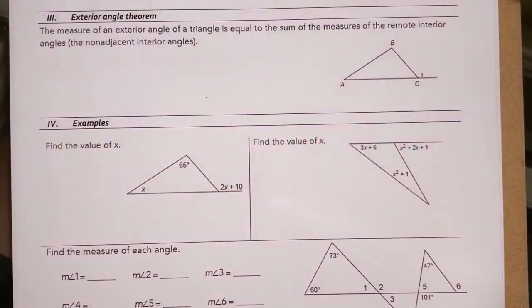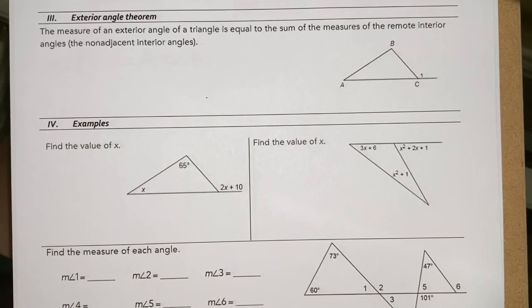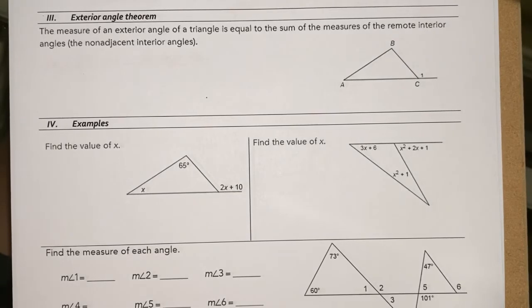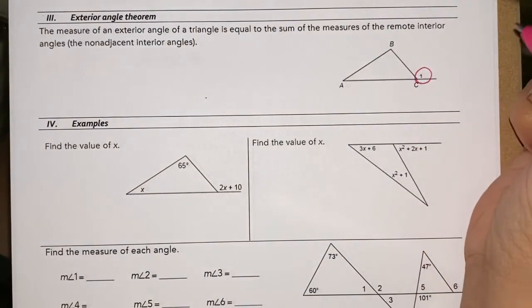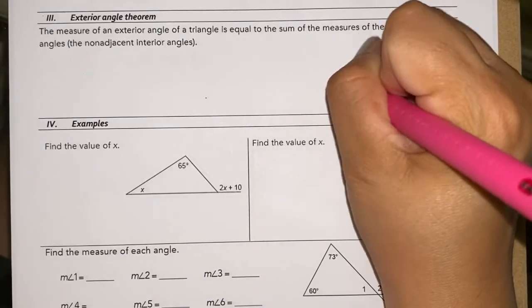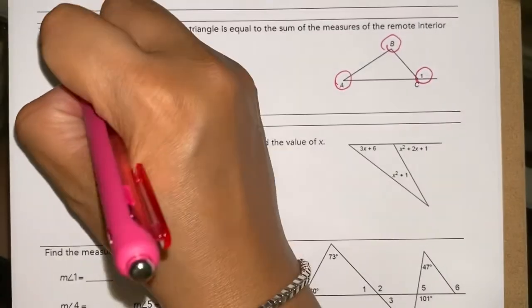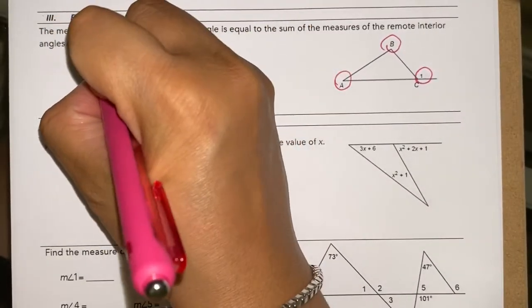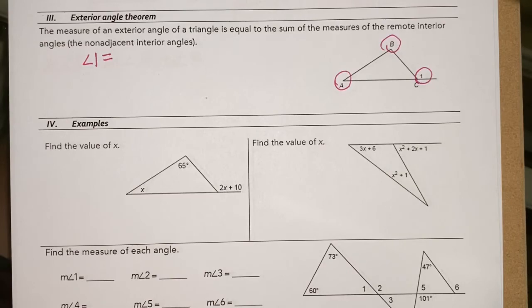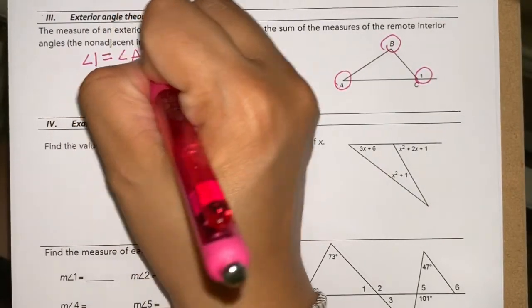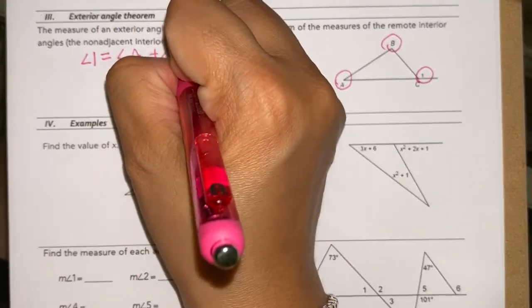So I have the exterior angle theorem. The measure of the exterior angle of a triangle is equal to the sum of the measures of the remote interior angles. This is the exterior angle. These are the remote interior angles. It's basically saying that to find angle 1, you would add angle A and angle B together.